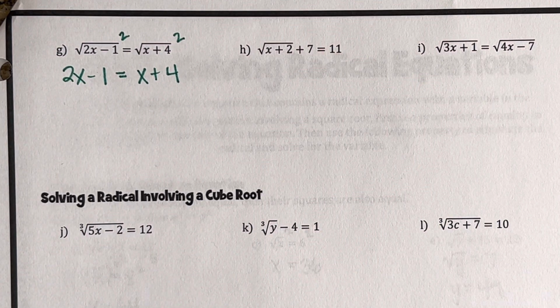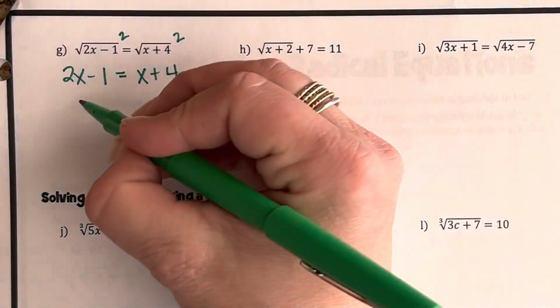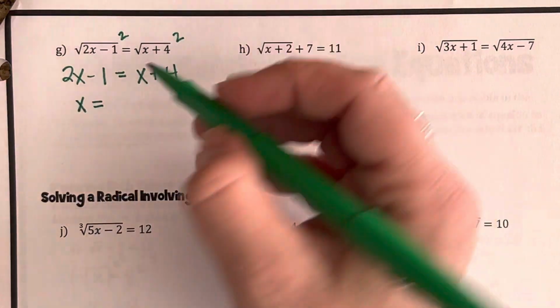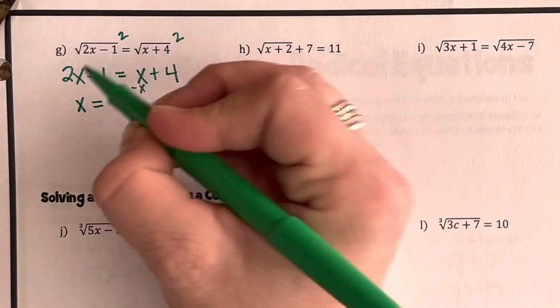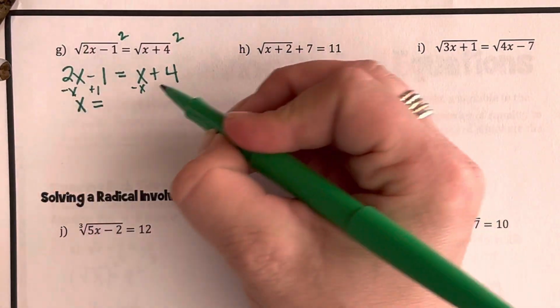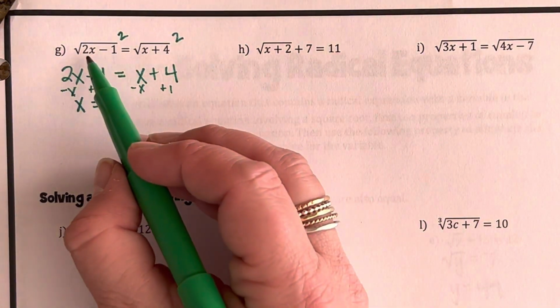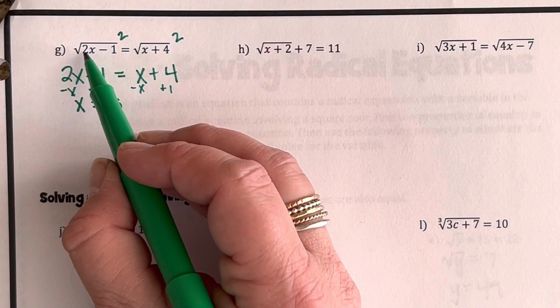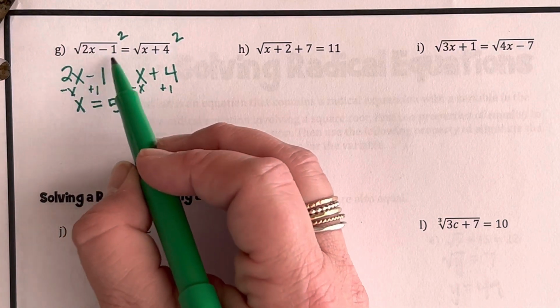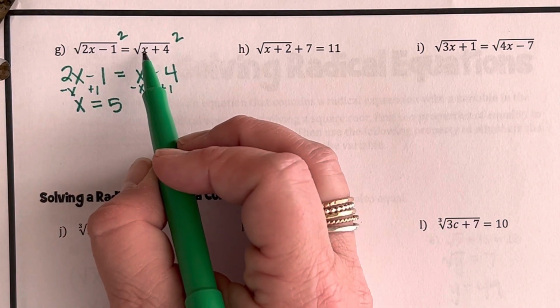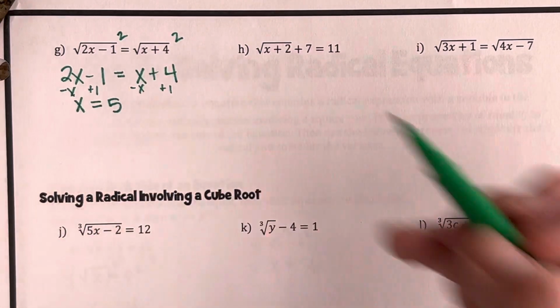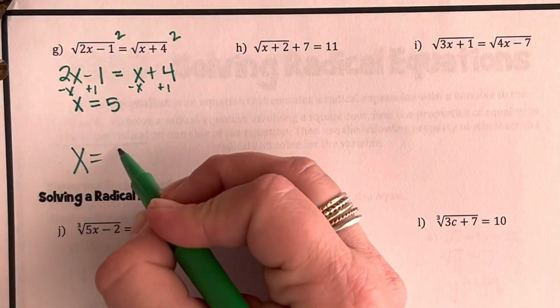So I'm going to go ahead and subtract x from both sides. So I kind of did 2 steps in one. I subtracted x and added 1. So x is 5. Okay, if I plugged it in, 2 times 5 is 10. 10 minus 1 is 9. The square root of 9 is 3. If I put a 5 in here, 5 plus 4 is 9. The square root of 9 is 3.